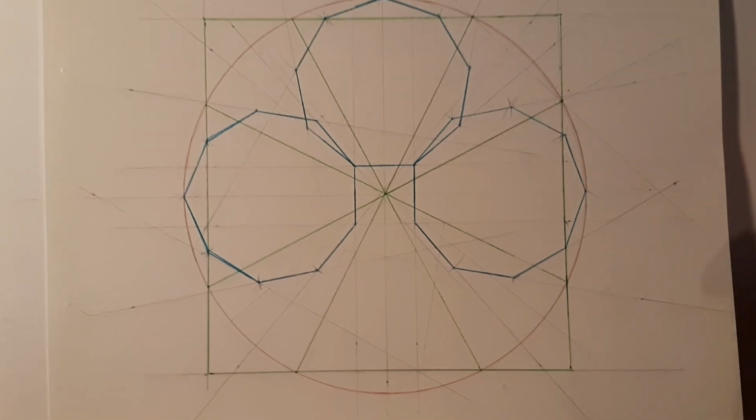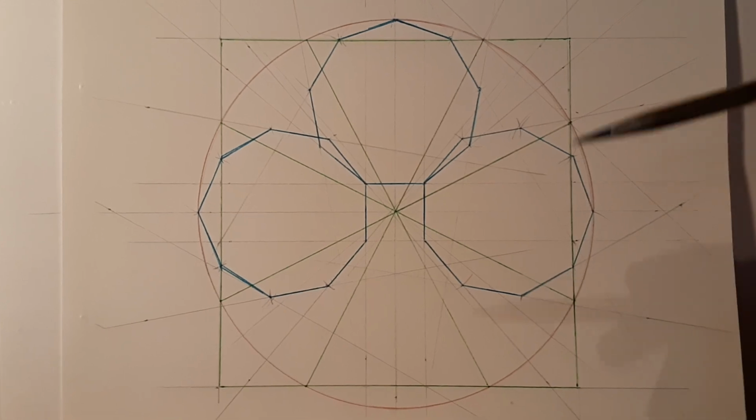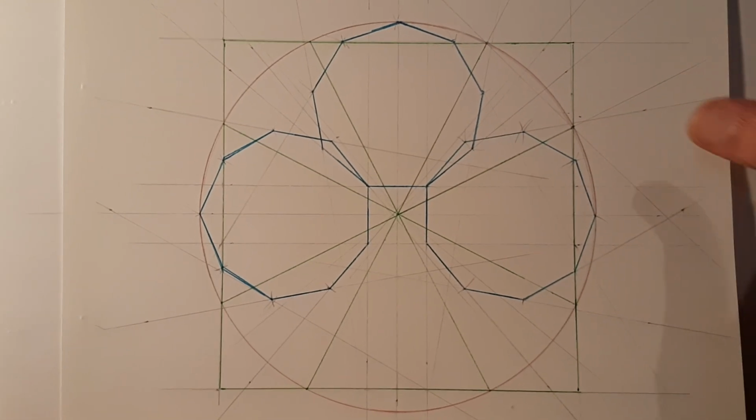Interesting. But anyways, without going too far off topic, that led me to this one. And sorry, I did not erase all these lines here, just showing you my more crude work, if you will.